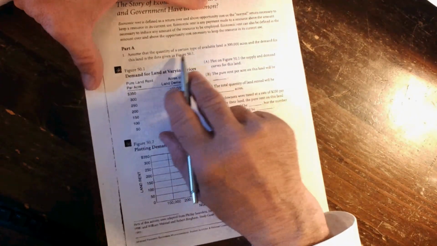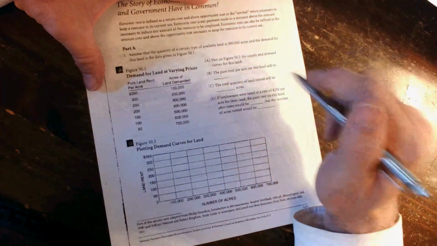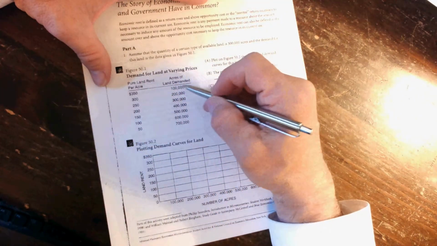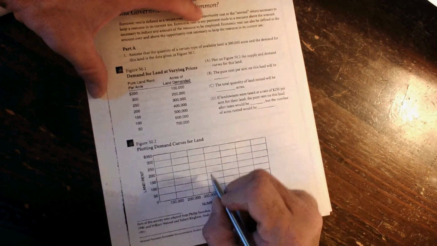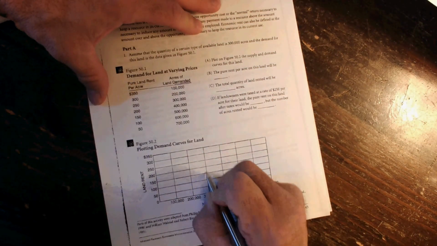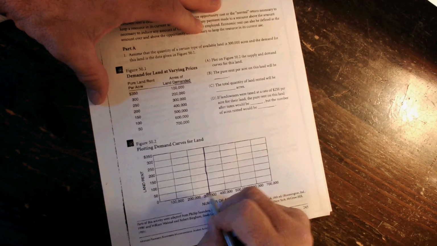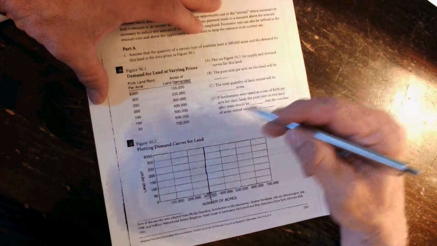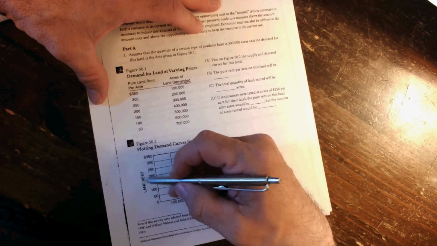Assume that the quantity of a certain type of available land is 300,000. And the demand for land is given here. Demand. Here's the supply of land. Regardless of the payment, the number of acres is 300,000. There is no positive relationship between the payment and the quantity of land provided. So instead of land price, it's called land rent.